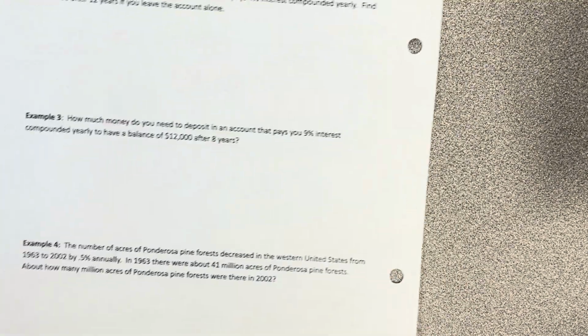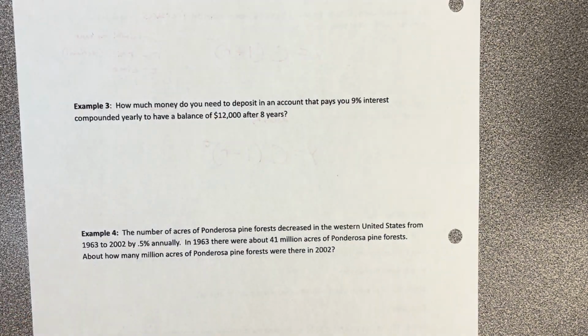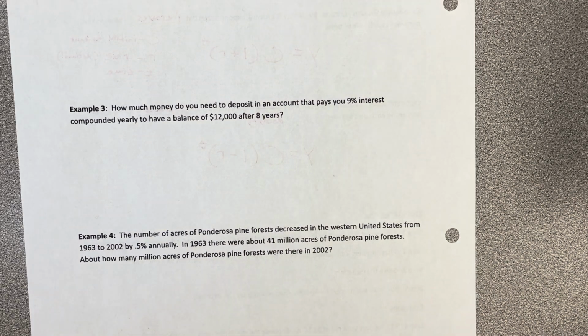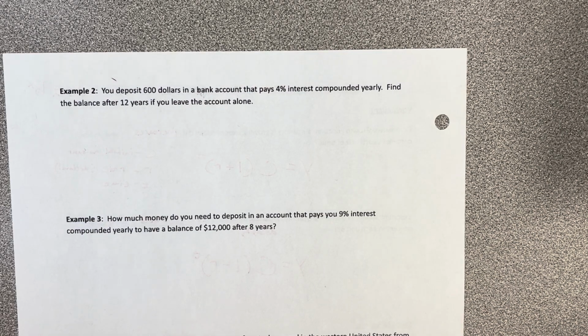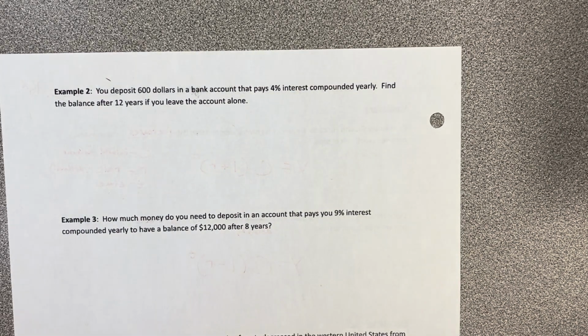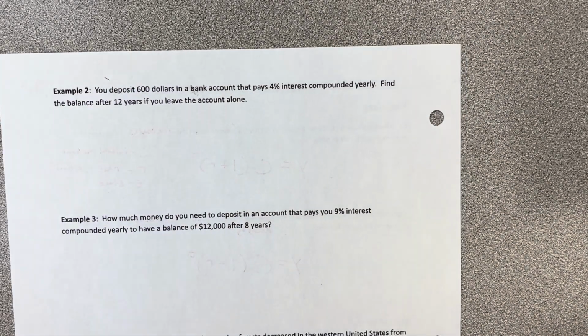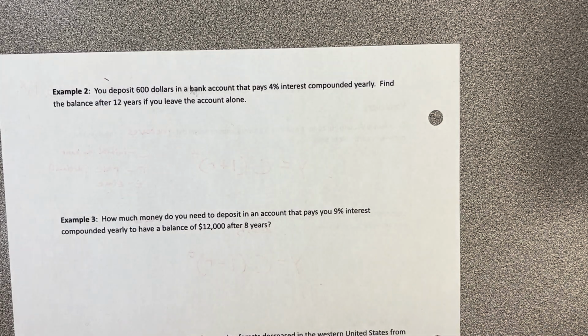It's fun. All right, example 2, you deposit $600 in a bank that pays 4% interest compounded yearly. Find the balance after 12 years if you leave the account alone.